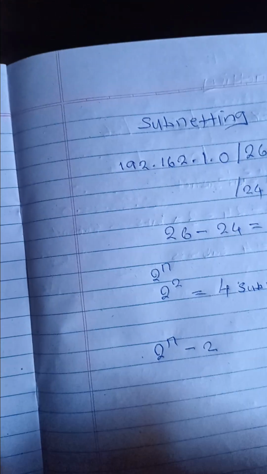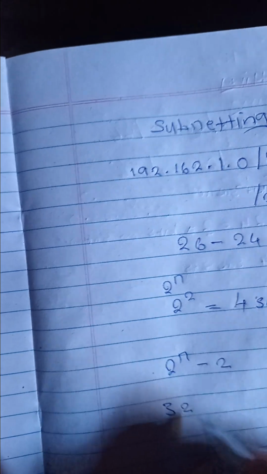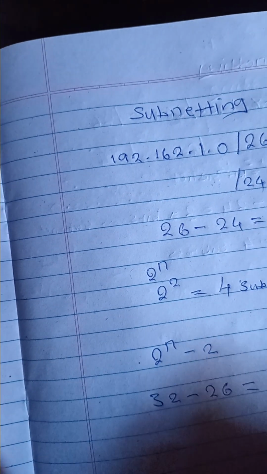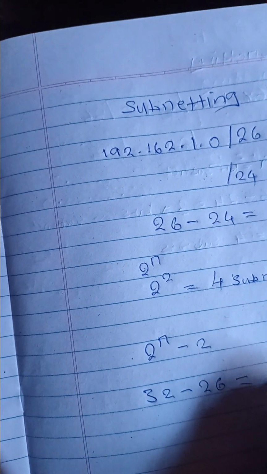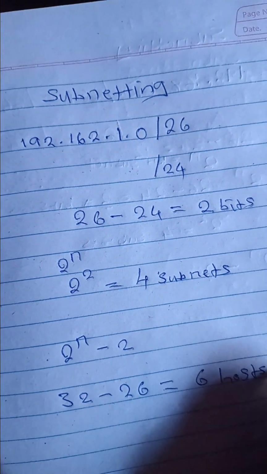So we do 32 bits minus 26 bits, which gives us 6 host bits.